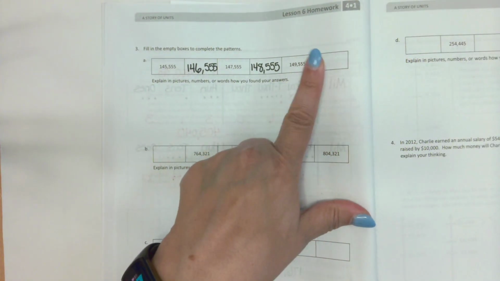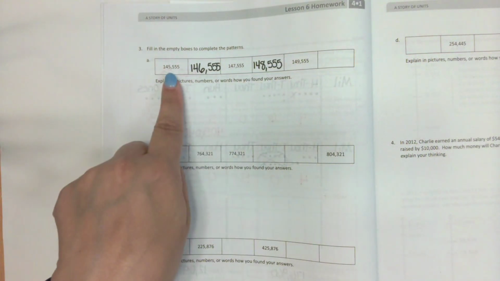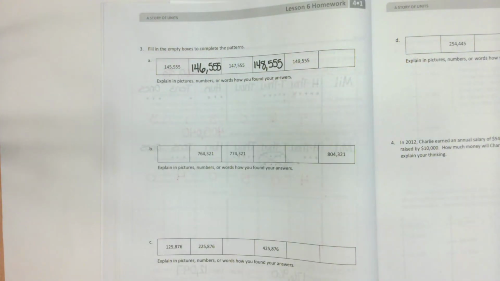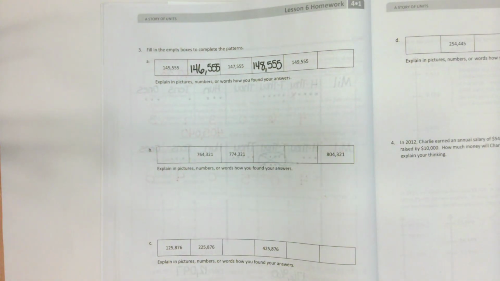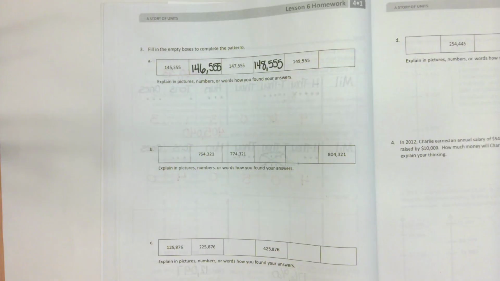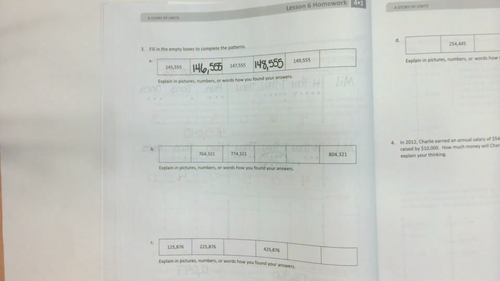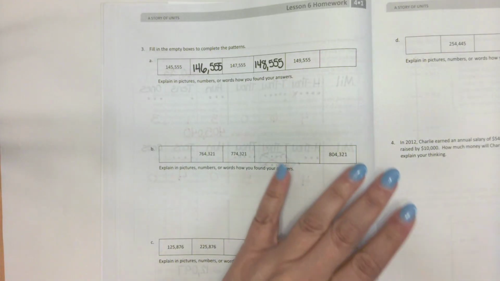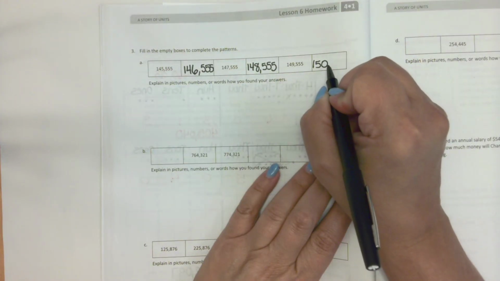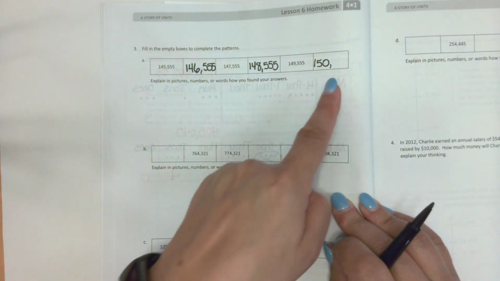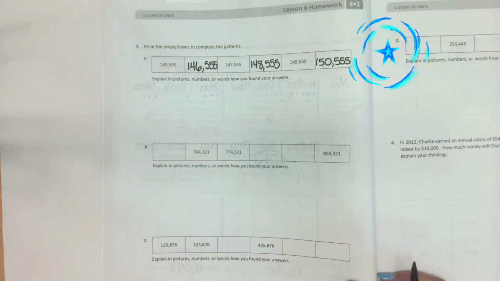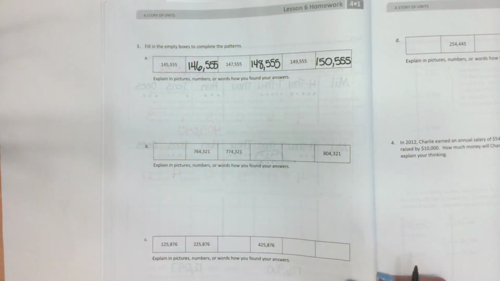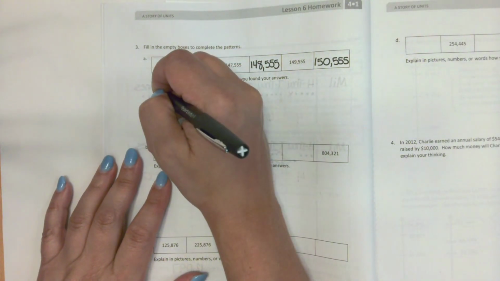All right, now we need to figure out what comes in the last box. We know that we are increasing by 1,000 for each box. So what would be the next thousands? This one's 149,000. What's 1,000 more than 149,000? Well, I know what comes after 149. It's 150. So that means the next 1,000 after 149,000 must be 150,000. So that's what I'll write here to get me started. And then I know that the 555 didn't change, so I'm going to keep 555. That means the next number in the pattern is 150,555. We need to write an explanation, explain how we found our answers. Well, we figured out that the numbers are increasing by 1,000.